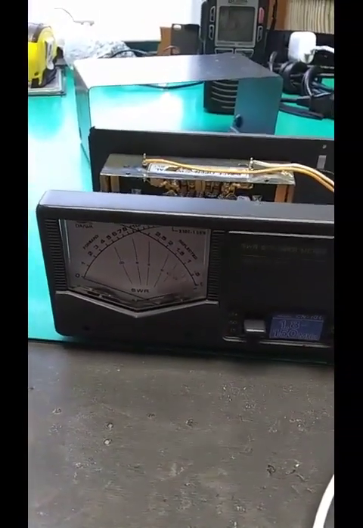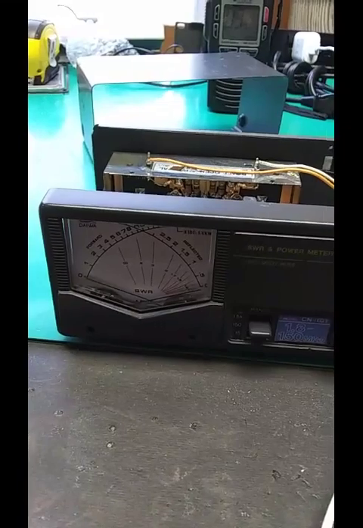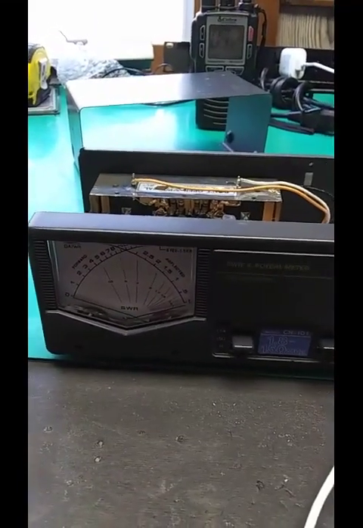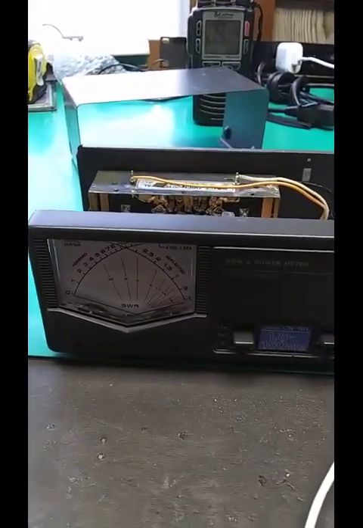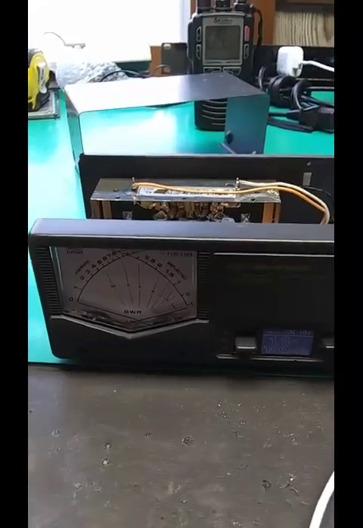So conversely, the thing to do if this is in the ham shack and it looks like it's a flat match, throw on another 10 or 20 foot of feed line and see if that indication changes. And if it doesn't, the antenna is out of tune.